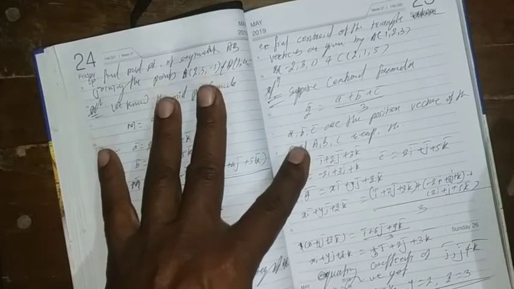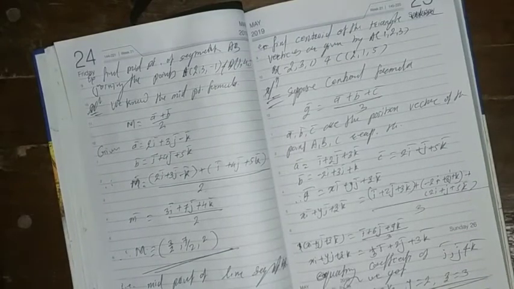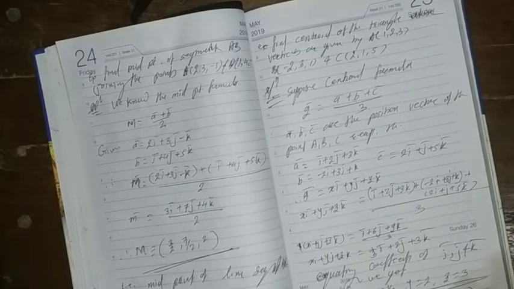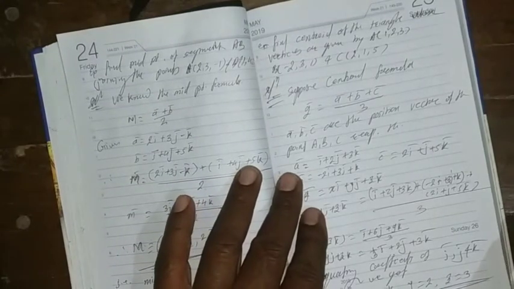The values of centroid G (x, y, z), that is G is (1 by 3, 2, 3). That is the centroid of the triangle whose vertices are A, B and C.